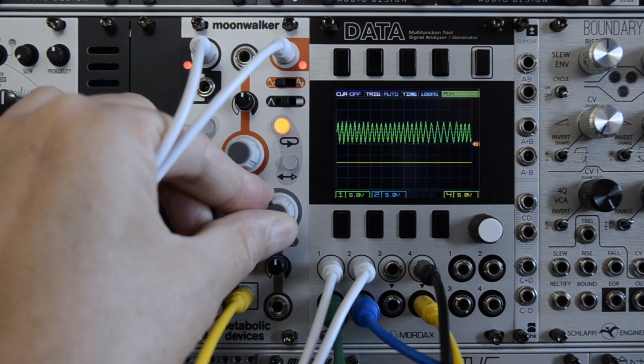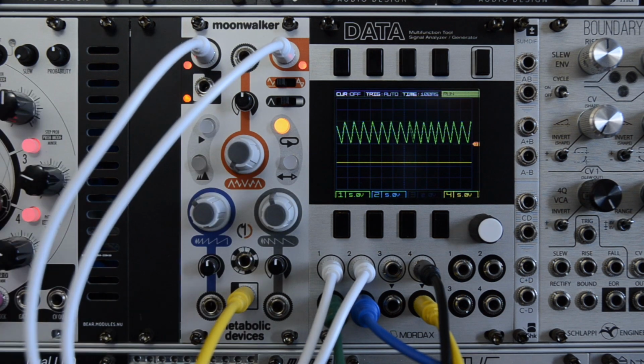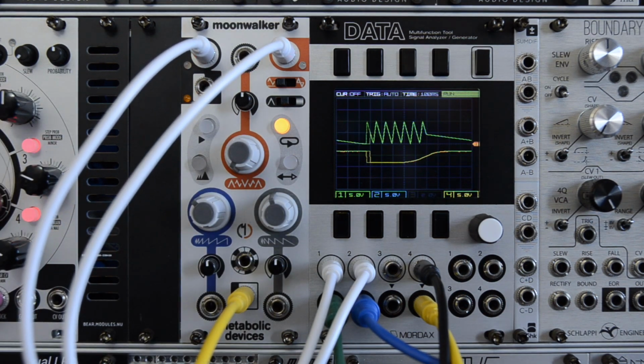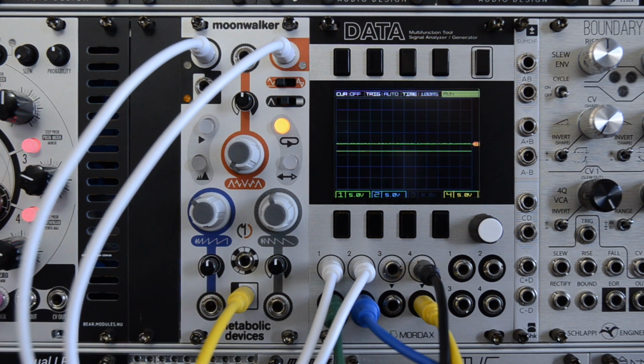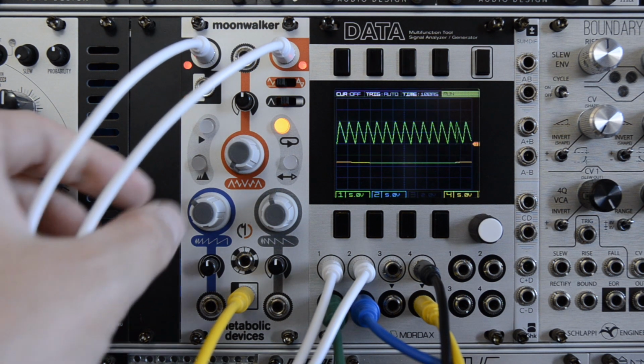So now there's nothing going into the inhibit input. And you can see at the current setting of the attack and decay knobs, when sending 5 volts into the inhibit input, the envelope just goes to 0.